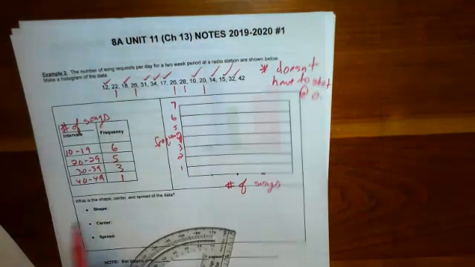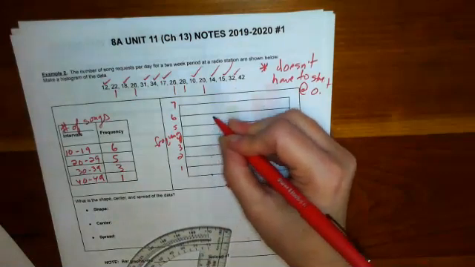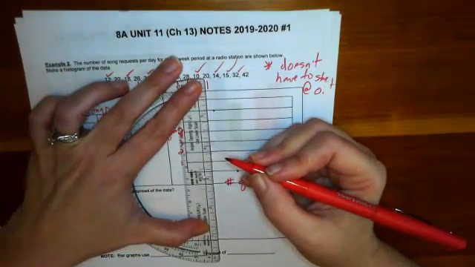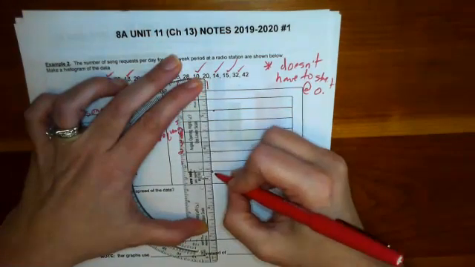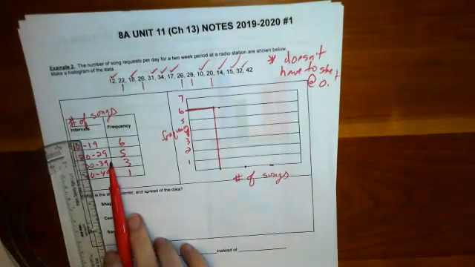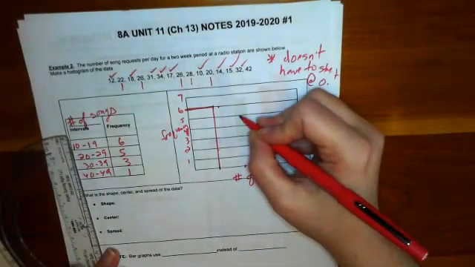Okay, so 10 to 19, we're up 6. So that's 1, 2, 3, 4, 5, 6. We're up here somewhere. So let's try to make that as straight as possible. I know it's hard, but we're going to go all the way up to 6. Okay, there's my first one. Then my next interval is going to be from 20 to 29. We're at 5. So I'm going to go up to here.